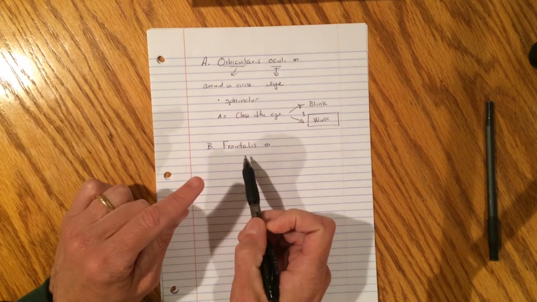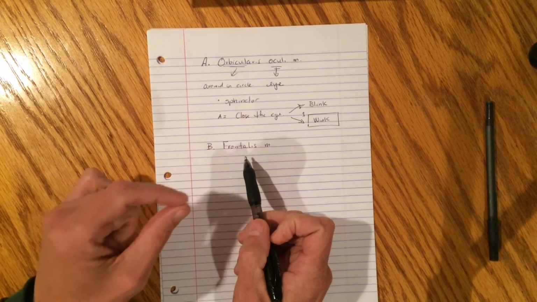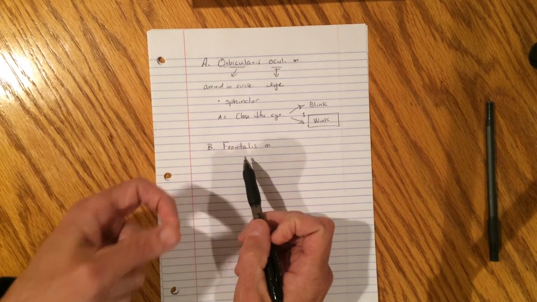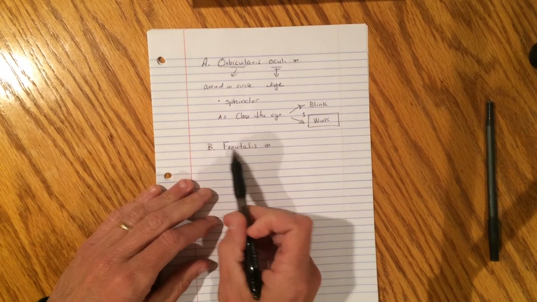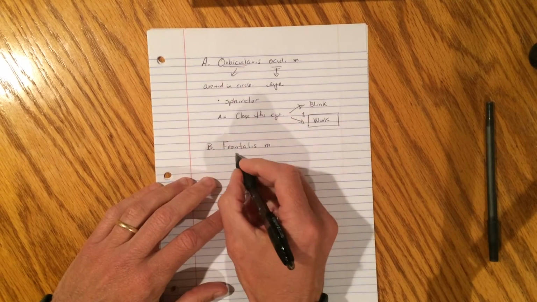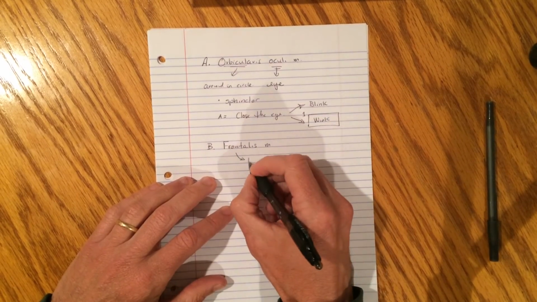Remember, if you're naming a muscle for location, it's really where is the belly or the dead center of that muscle. If it's called the frontalis, what bone is it sitting on? Oh, I don't know. The frontal bone.